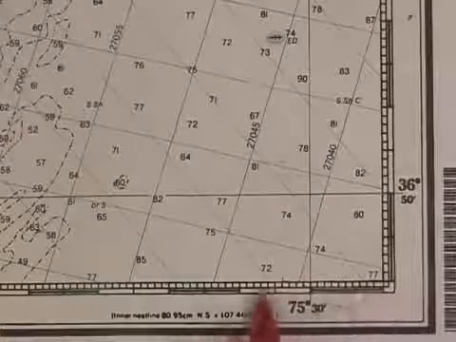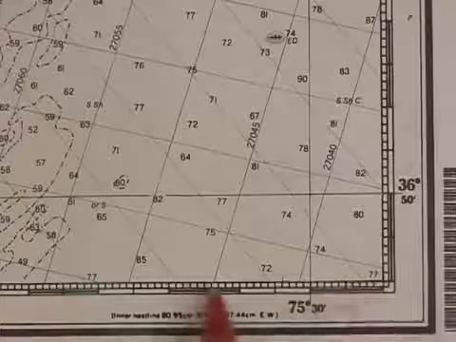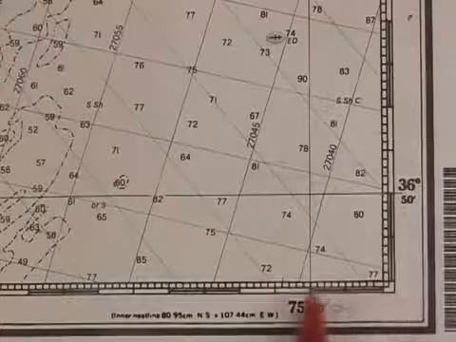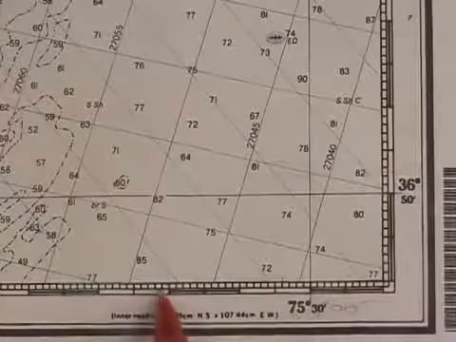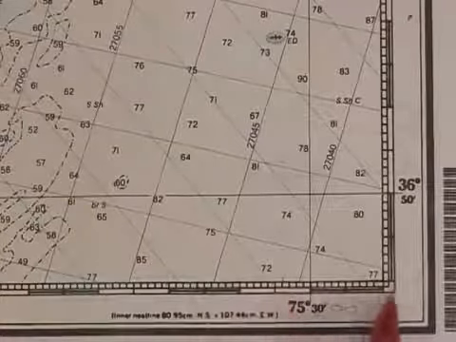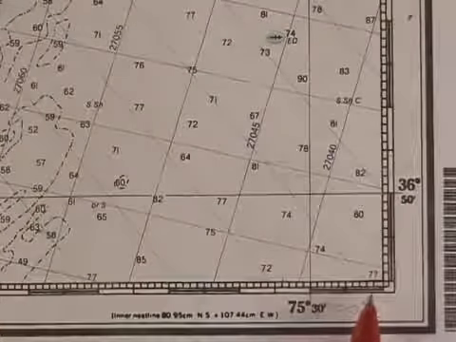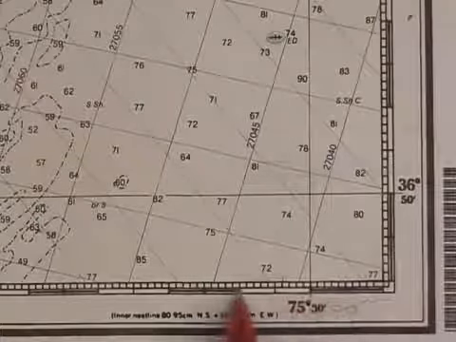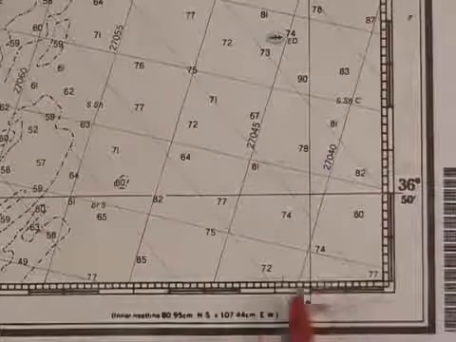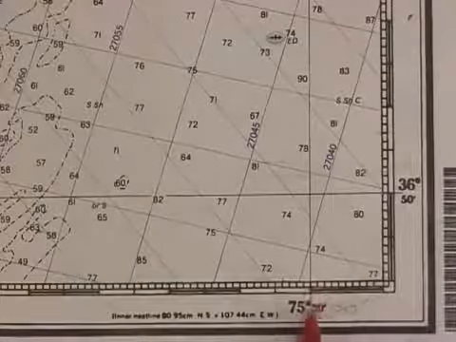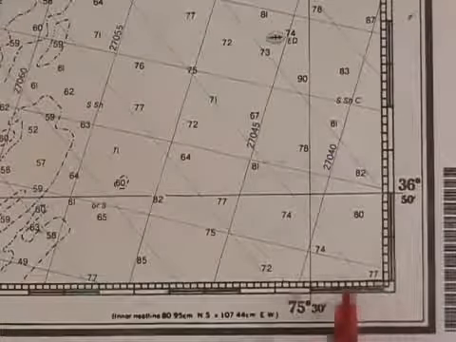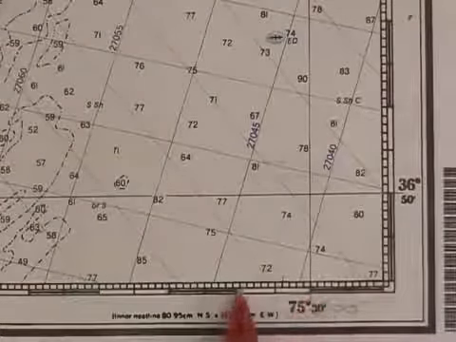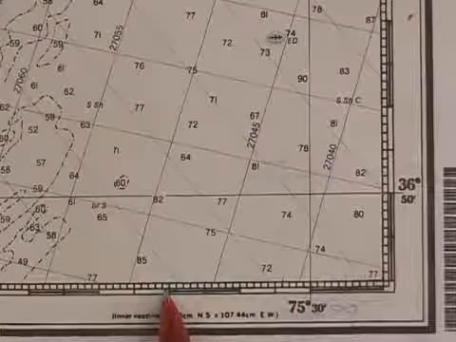Now, as you go to the west, the numbers get bigger. Each one of these marks represents a minute of longitude. Same thing with latitude. Latitude's marked out the same way. The chart manufacturer placed a solid line through every other one of these to help us count. So when I start counting longitude, I can count from here to here as 1, 2, 3 minutes of longitude.